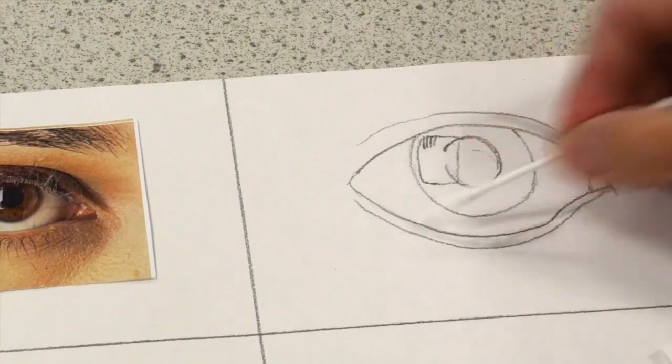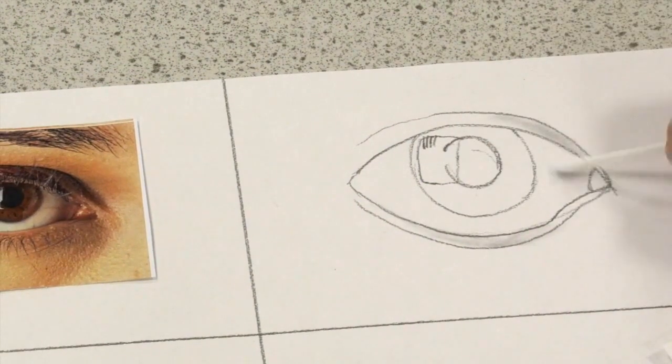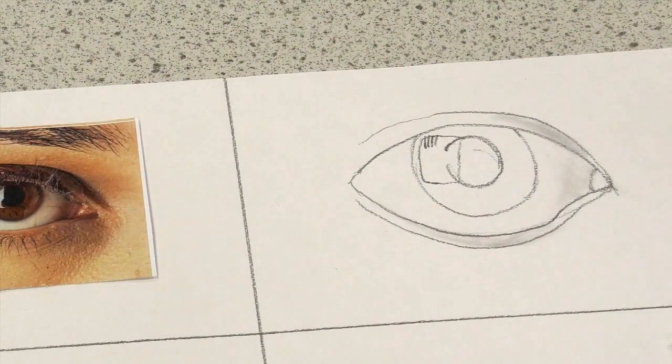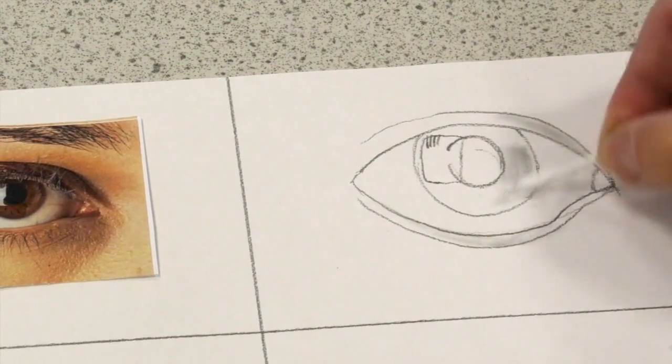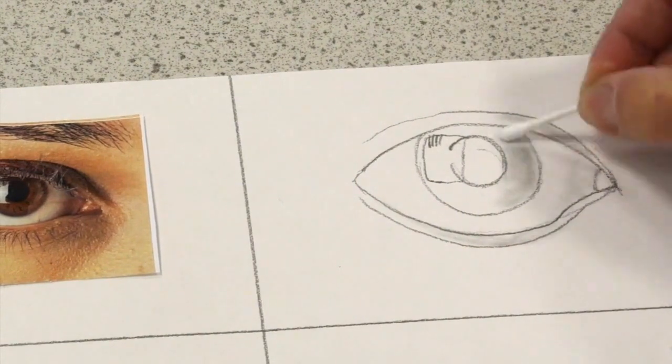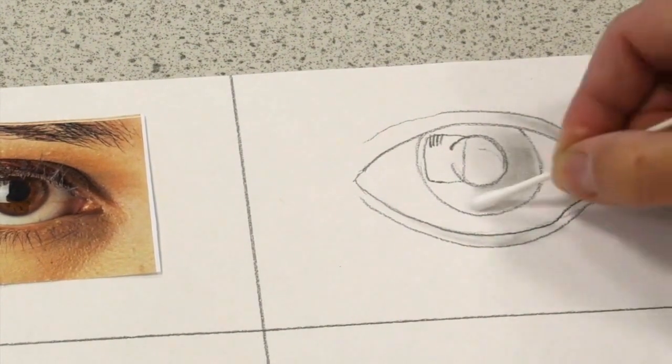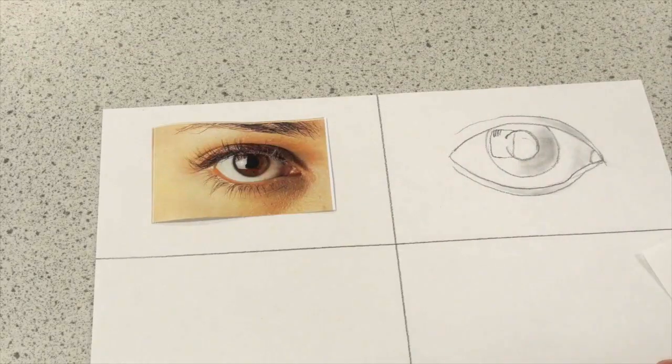So the eye is white there, but it's actually lighter on the left hand side, but a bit darker on the right hand side. And again, the central pupil is quite dark, but outside it on the iris is a bit lighter.